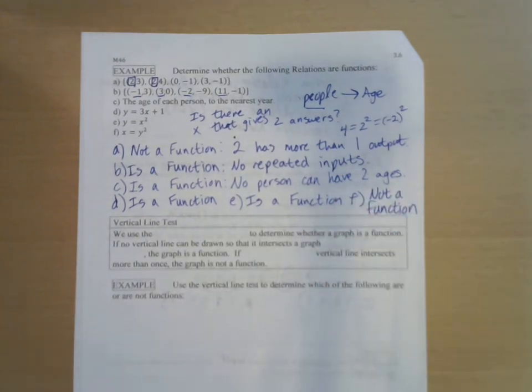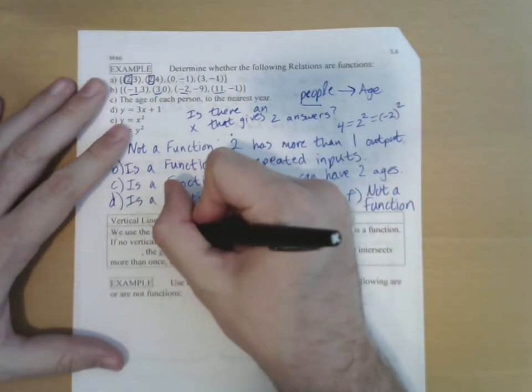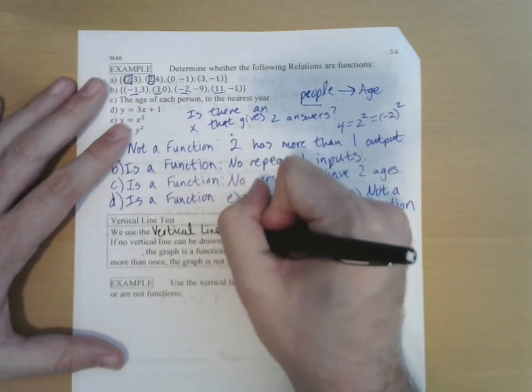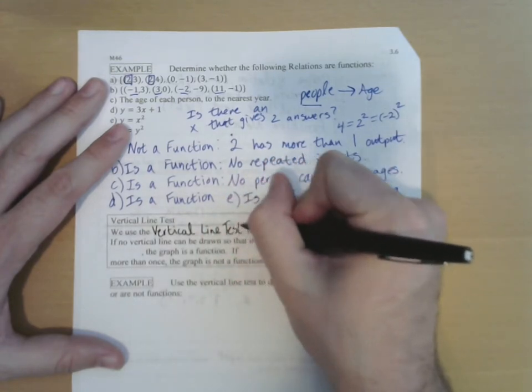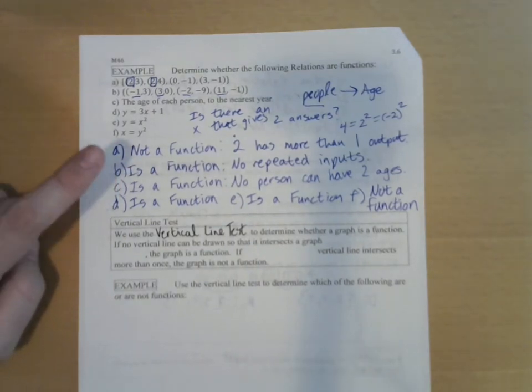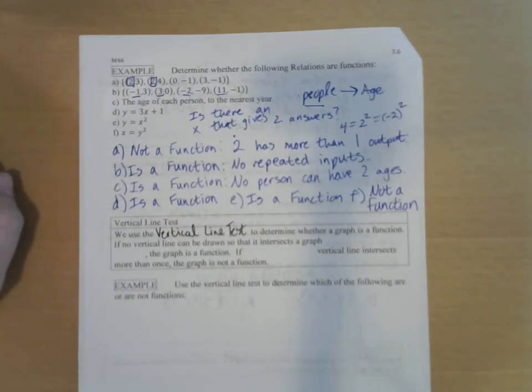So to help us with that, with the equations, we have the vertical line test. So we use the vertical line test to determine whether a graph is a function. So if you can graph an equation, you can figure out if it's a function.